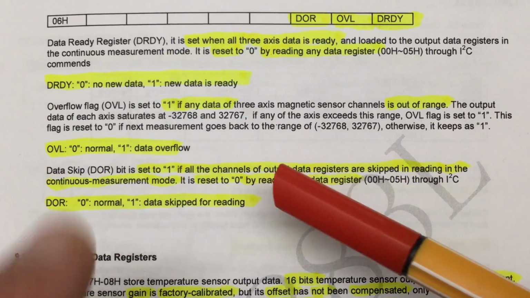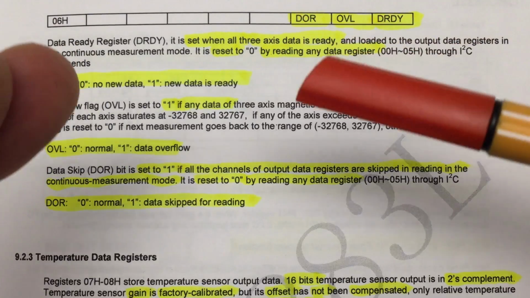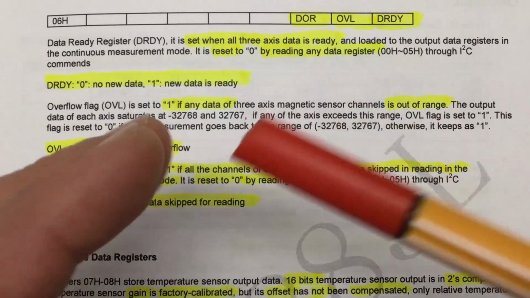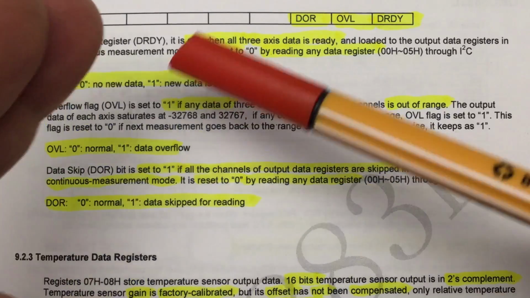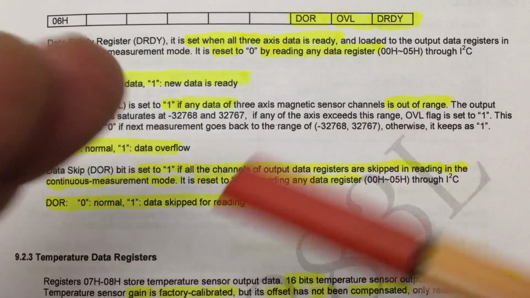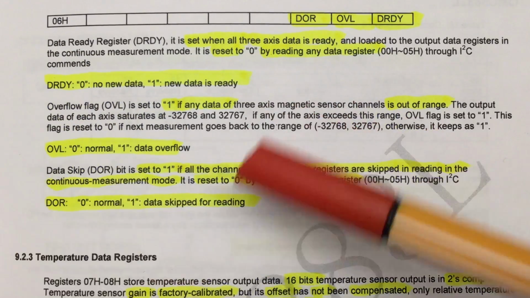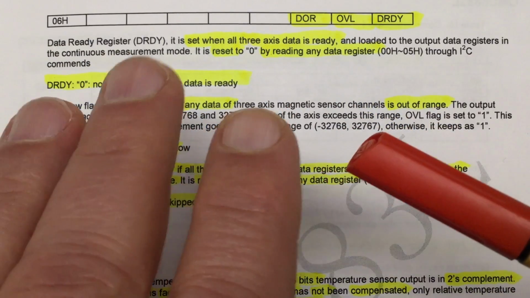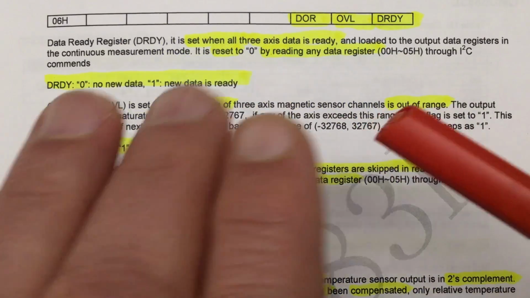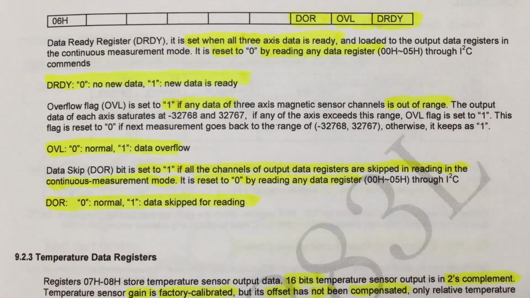But the bit is also set when the chip is prevented from writing the result of a new measurement to the 6 data registers because you are currently in the process of reading those registers via I2C. That's called data protection. We'll talk about that later. And it's of course done so you don't read the first 3 bytes from the previous measurement and then the next 3 bytes from the next measurement.